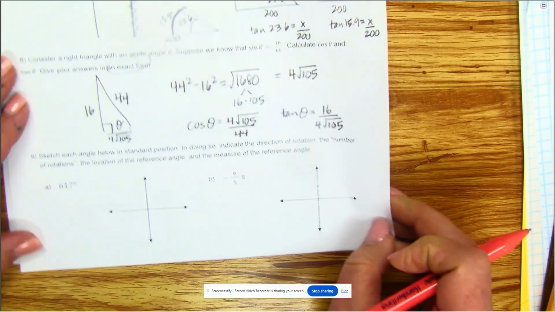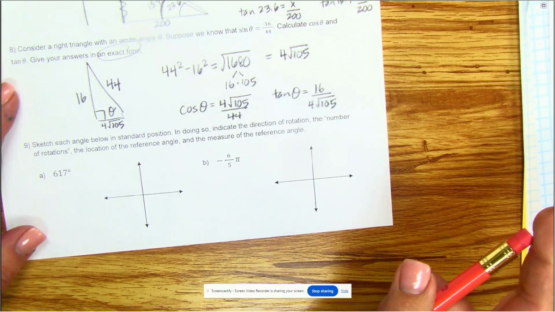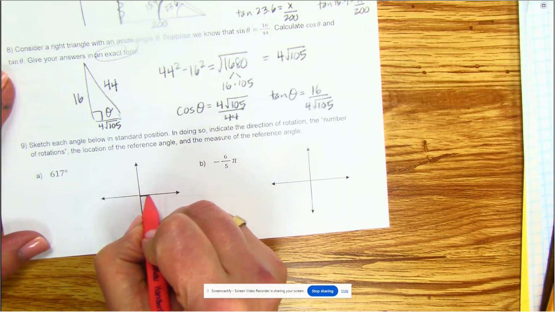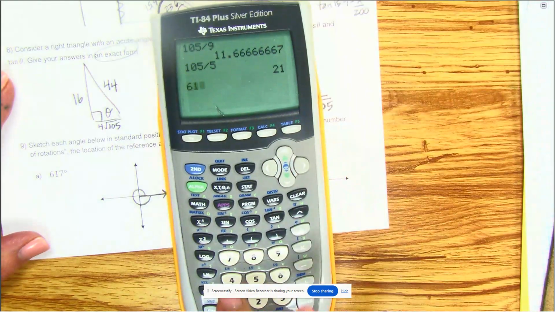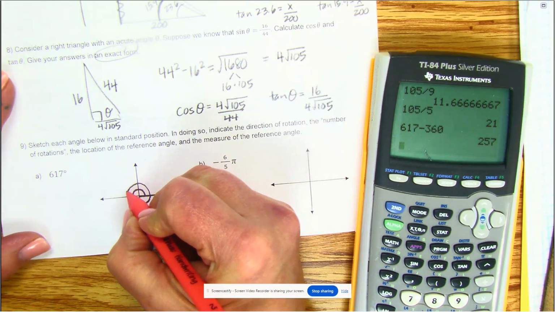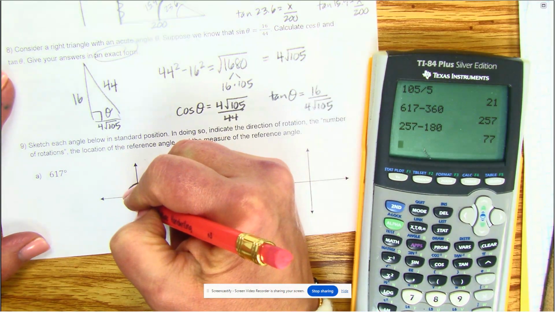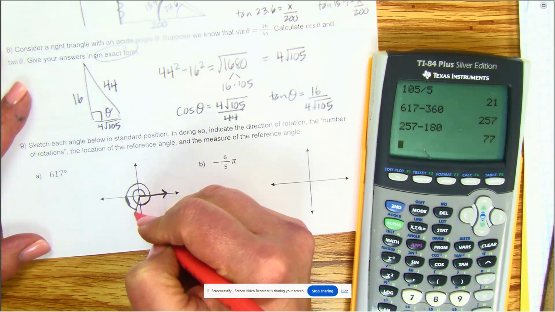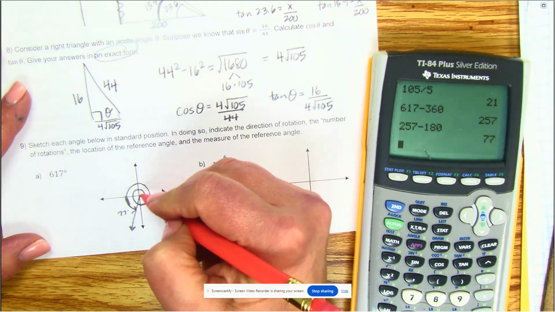Sketch each angle below in standard position. In doing so, indicate the direction of the rotation, the number of rotations, the location of the reference angle, and the measure of the reference angle. Okay, so starting here, 617, once all the way around. 257 minus 180 is 77. That's 77. So that's my reference angle.